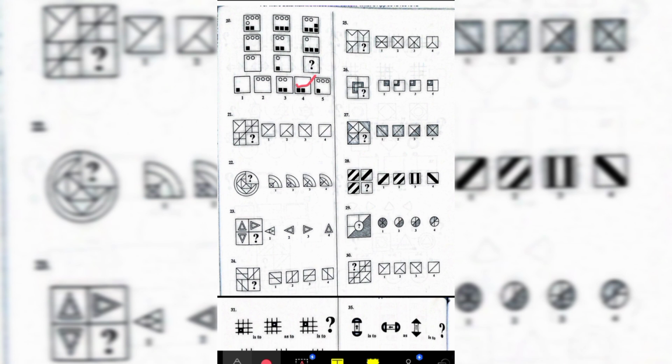Let's go to another question. Question number 21. This sequence involves grids with changing line patterns. Analyze how the lines are added or removed. Choose the grid that logically fits as the next. Find the answer. The answer is right, number 2, because lines inside the grids appear or disappear systematically.